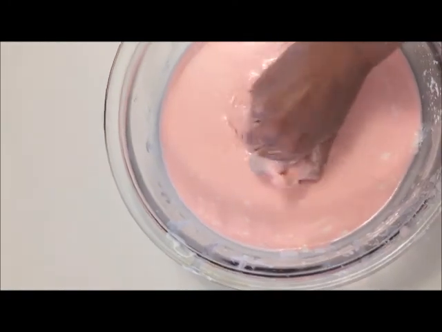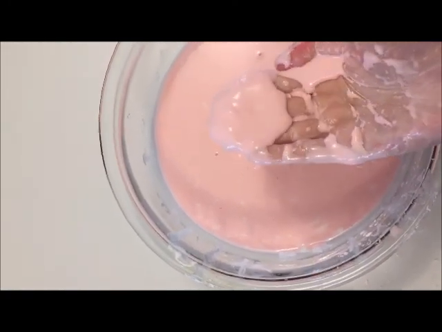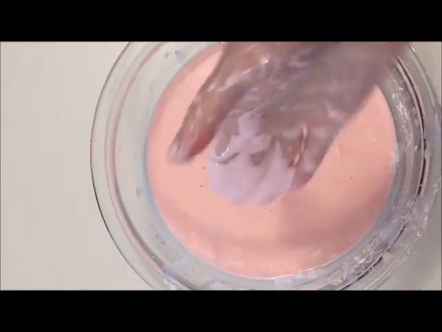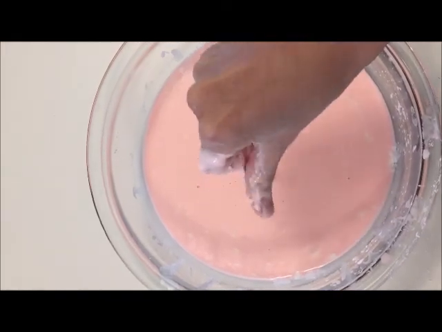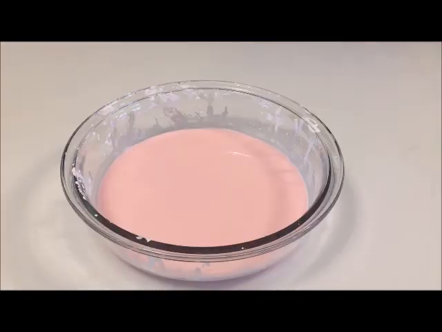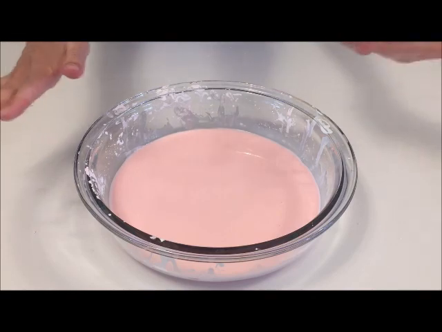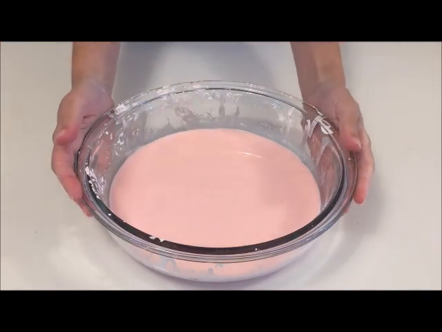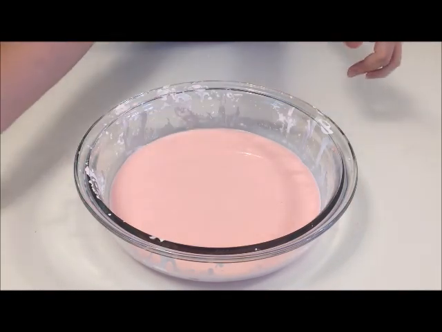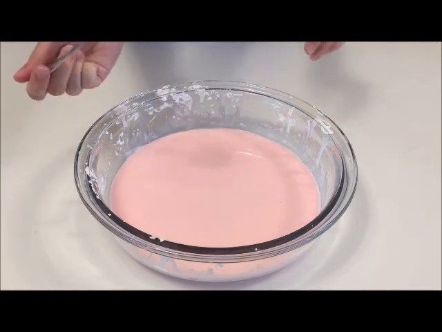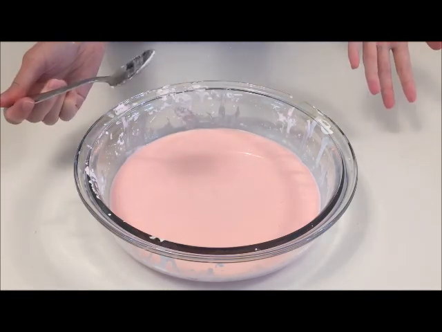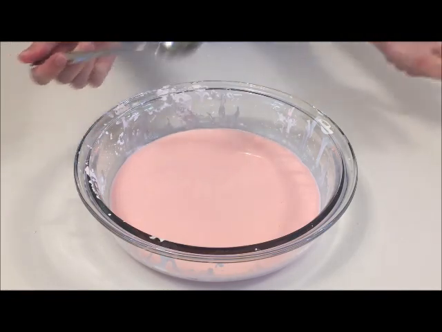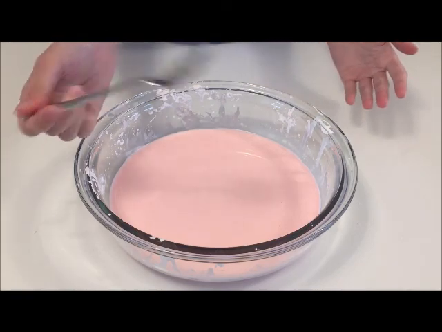Do one more. Cool. All right, let's try some other fun experiments with our oobleck. Okay, so let's try a couple experiments with our oobleck. First thing we're going to do is take our spoon and we're just going to tap it on the surface and see what happens. See if it acts like a liquid or if it acts like a solid. So let's start.